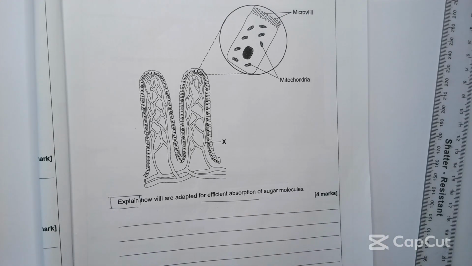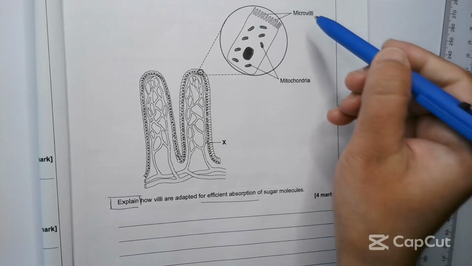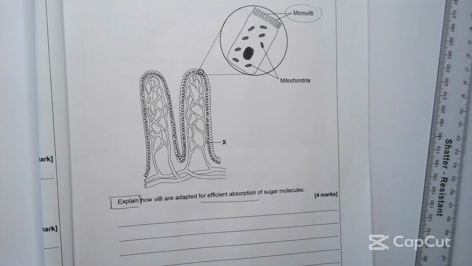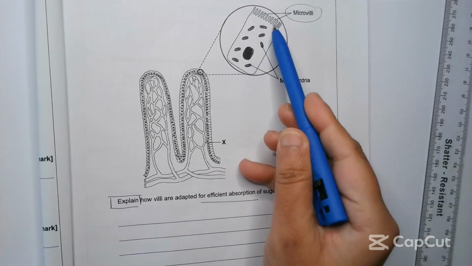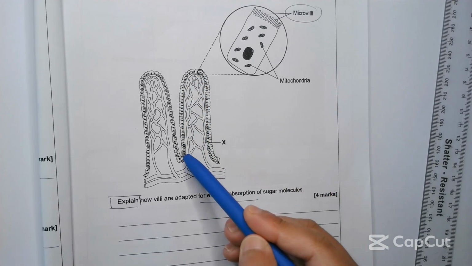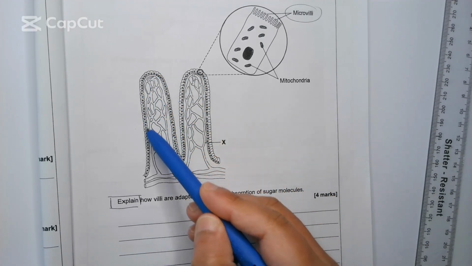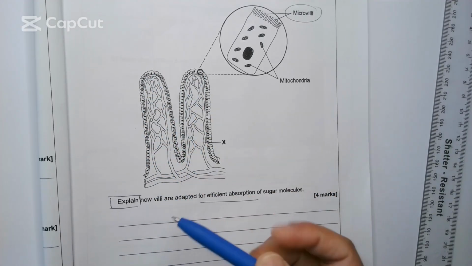So if you look at the diagram, remember I said this earlier, the answer is there. There is a reason why they've given you the diagram. Use it. So let's start off with microvilli. So if that's one cell, then we know there's lots of microvilli throughout the small intestine.